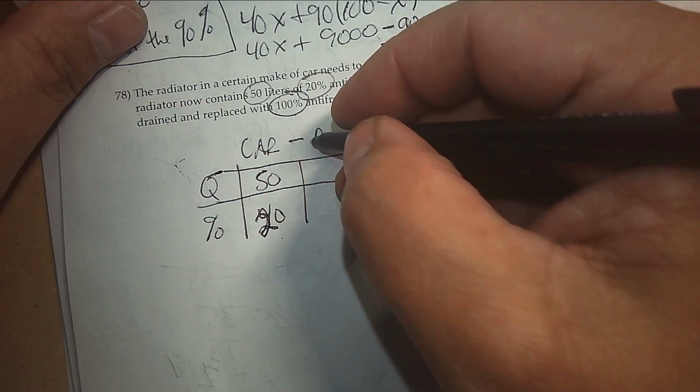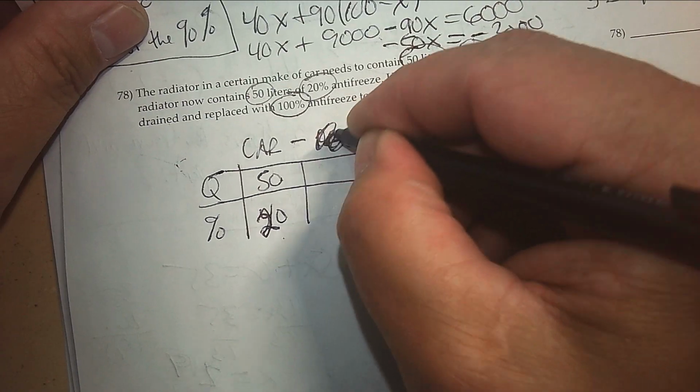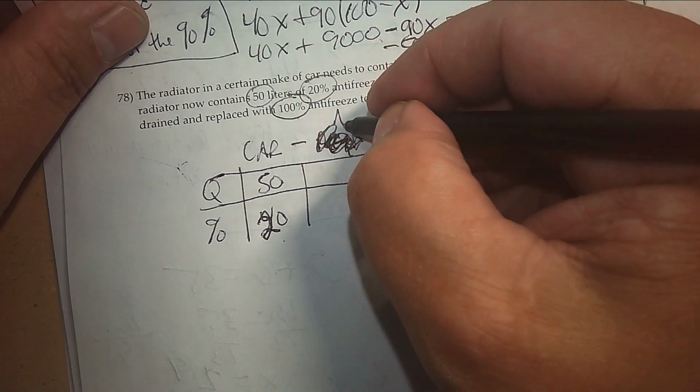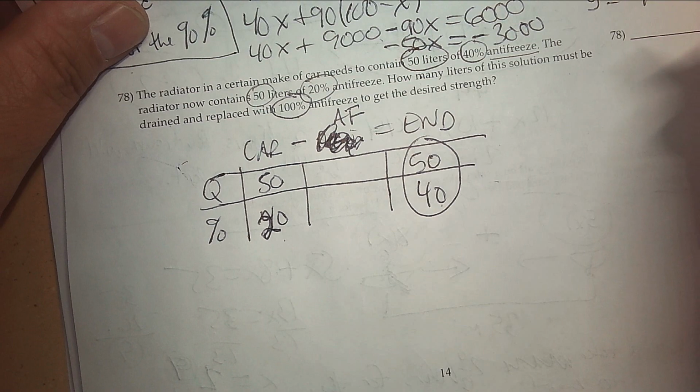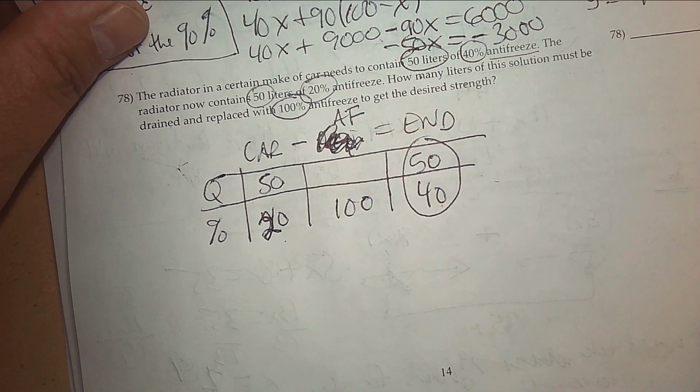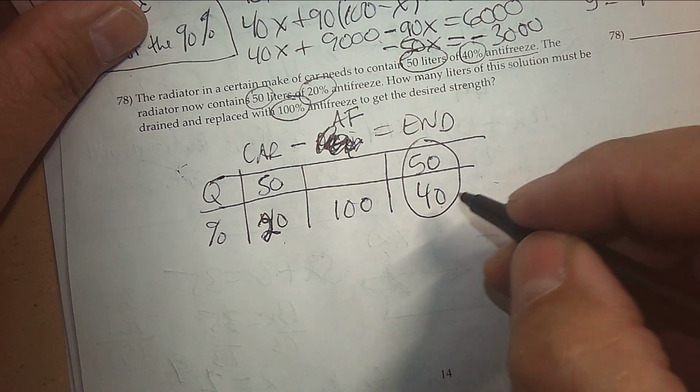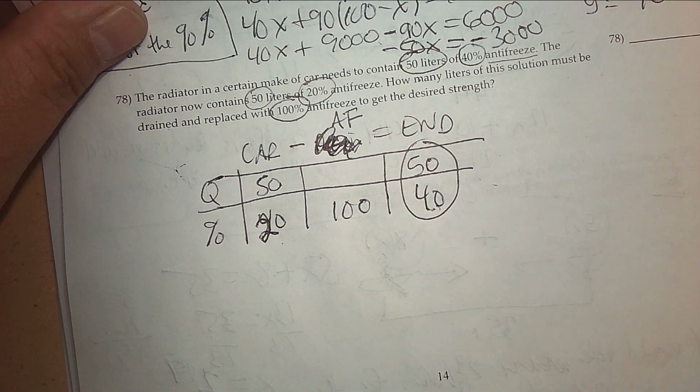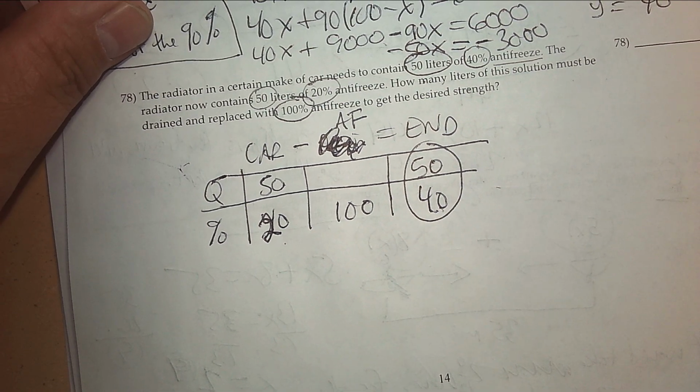So let's get a sense here. And then you're mixing it with antifreeze, which is 100%, to get that mix. So let's work this way. You ready?